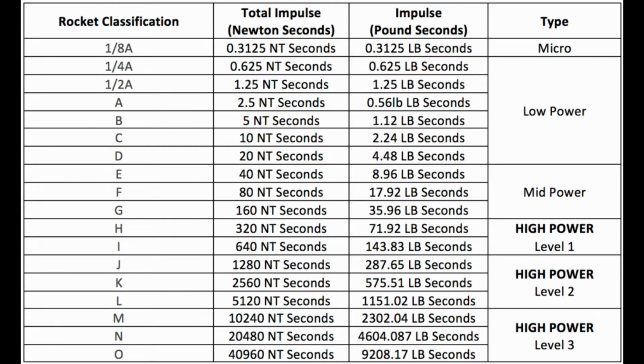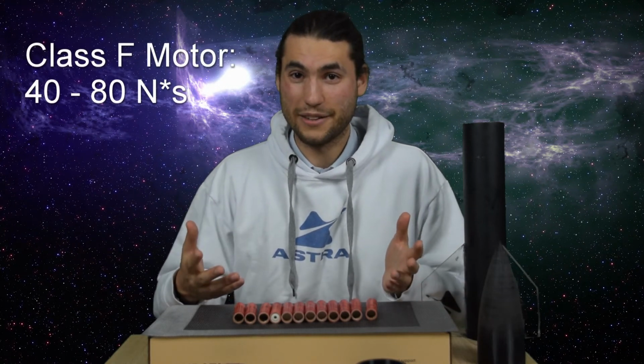So we can actually use the scale to also describe professional rockets. The highest rocket that you can buy on the commercial market, though, is only a Class F motor, which is anywhere from 40 to 80 newton seconds of energy.